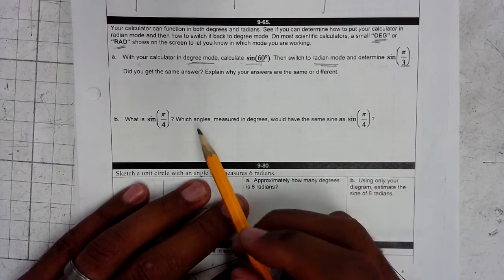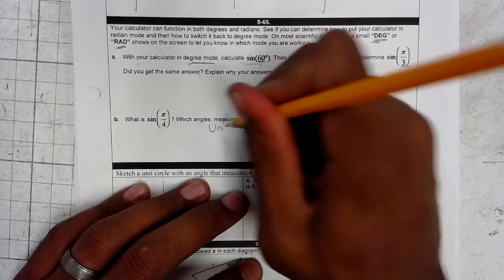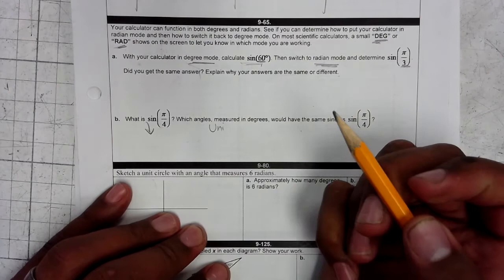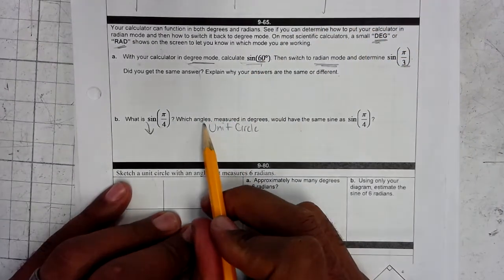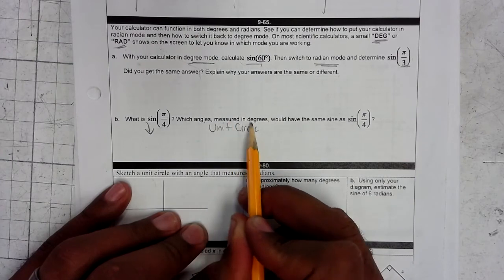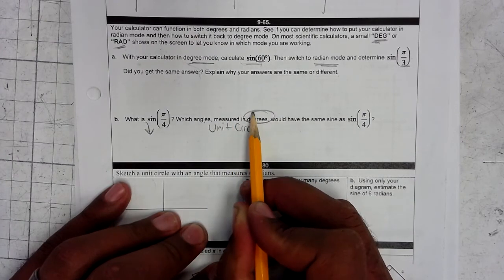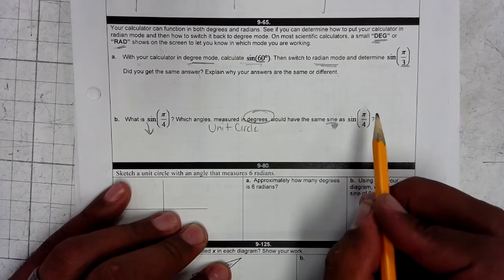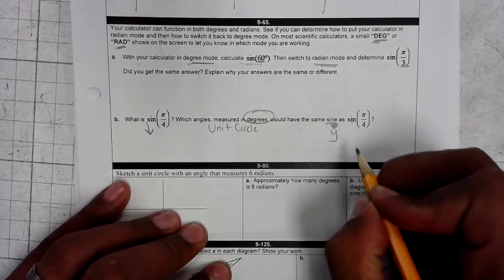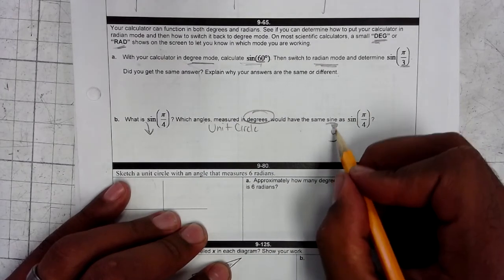So now go back to your unit circle. Once you find that value, go back to your unit circle and figure out which angles measured in degrees would have the same sine value. Remember, the sine value is the y, so look at the y's.